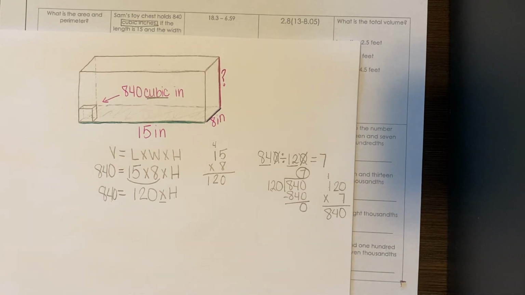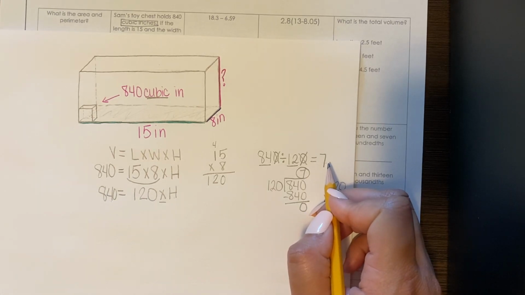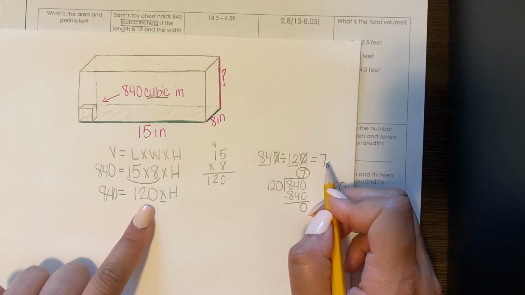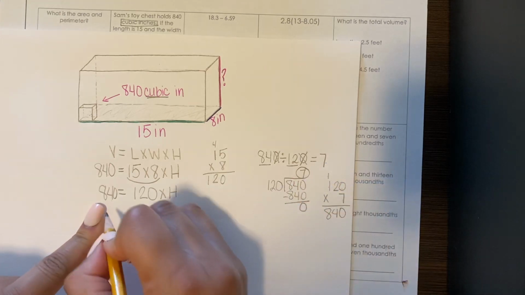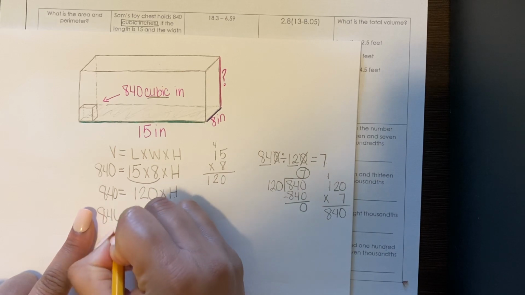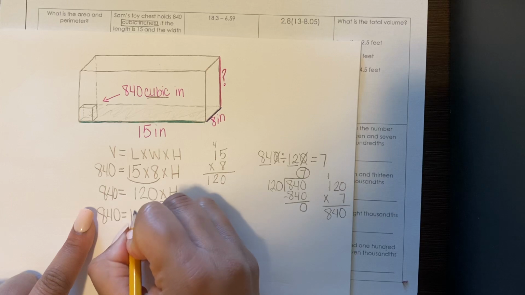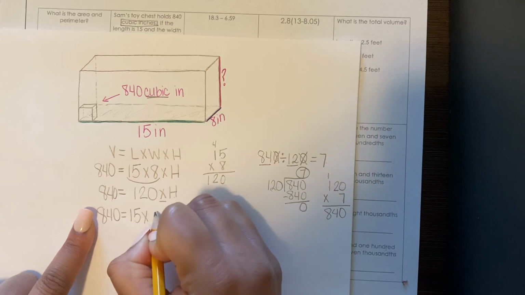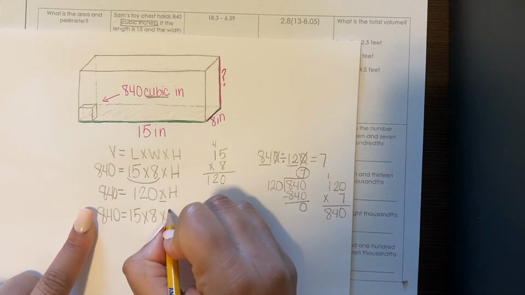So now that we know that 840 divided by 120 equals 7, we have found our missing number. 120 times 7 equals 840. So now we can fill out our formula with all of the numbers. 840 equals the length, which is 15, times the width, which is 8, times the height, which we just figured out is 7.